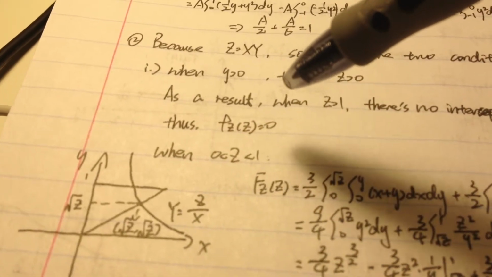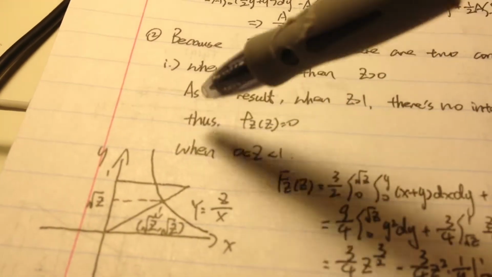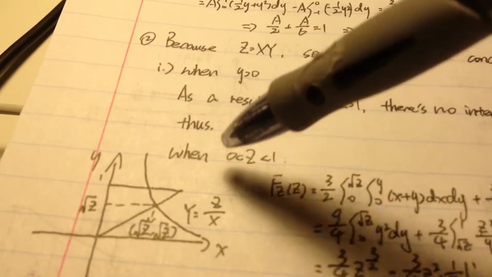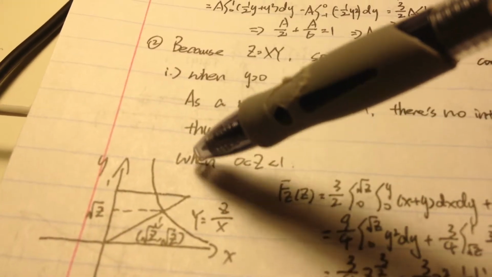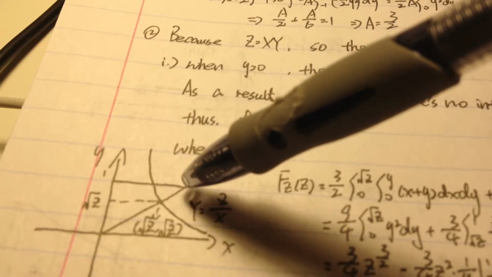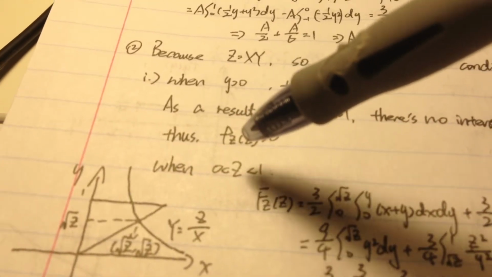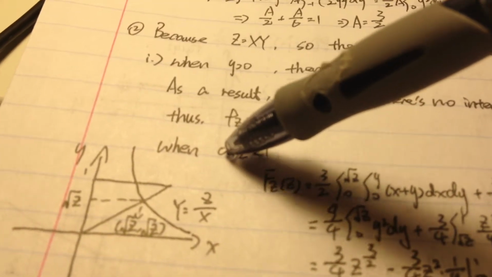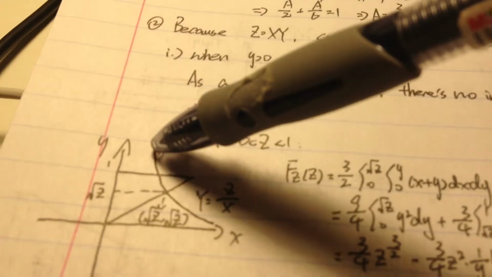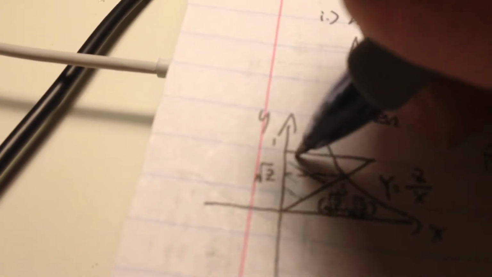But we should pay attention that when z is greater than 1, the diagram of z equals x multiply y is this part, and it has no intersection with the feasible region, so the density equals 0. When z is greater than 0 and less than 1, the feasible region is this shaded area.